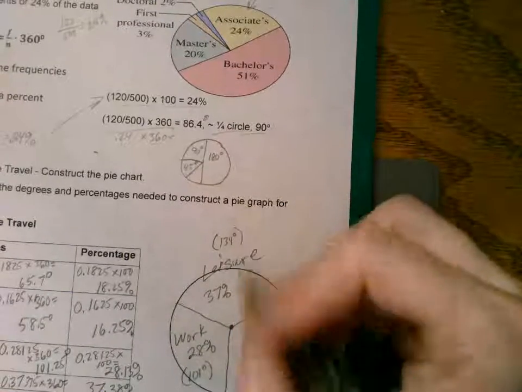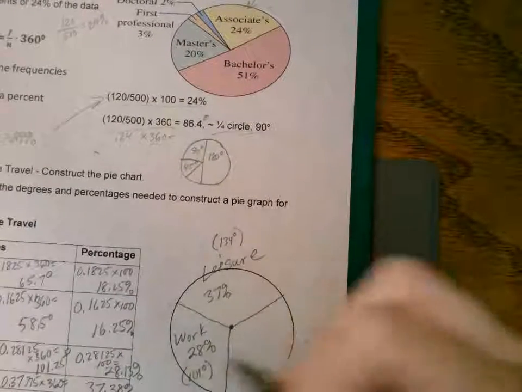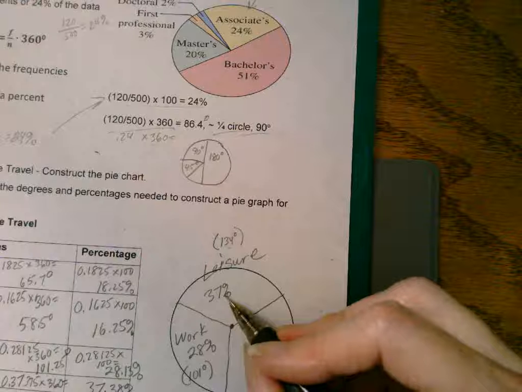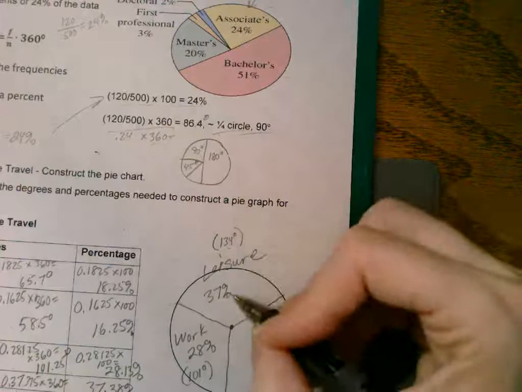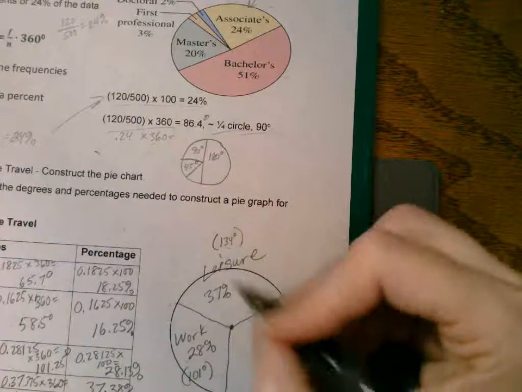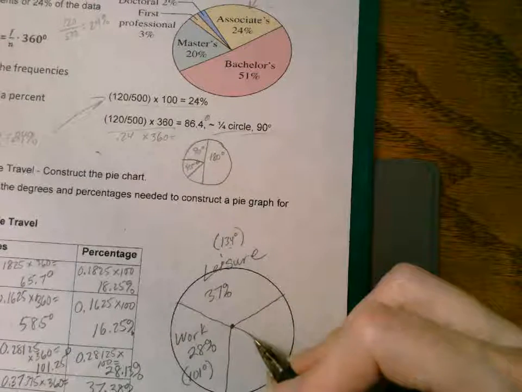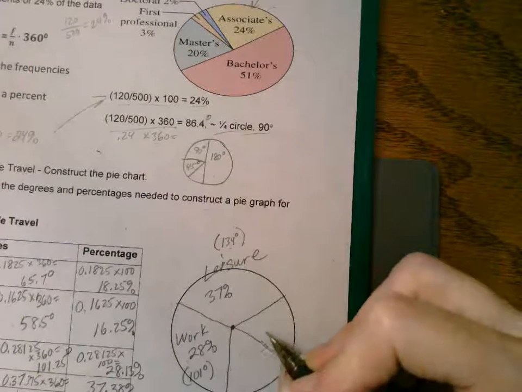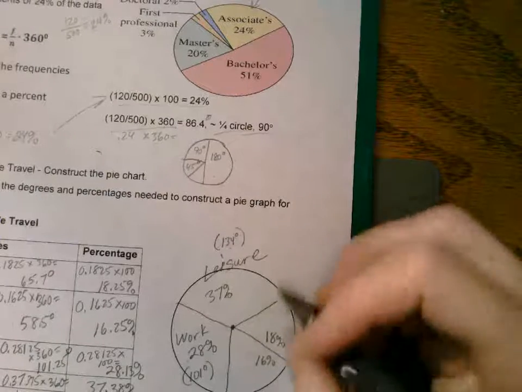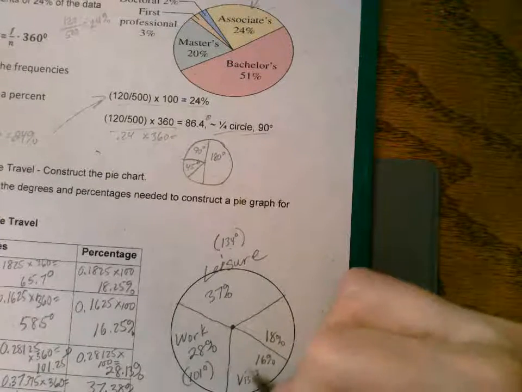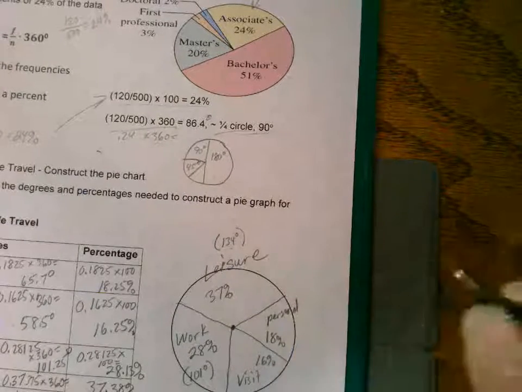These degrees are not going to be in the final picture, but just for explanation purposes. The relative frequency, the percentage, is what goes on the graph. The degree tells you how wide the wedge should be, if you have to make one of these. And then this is 18%, and this is 16%, so do the best you can. This was visit relatives, and this was personal business.